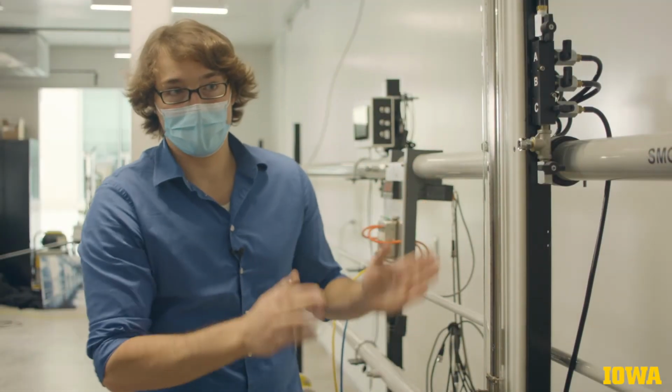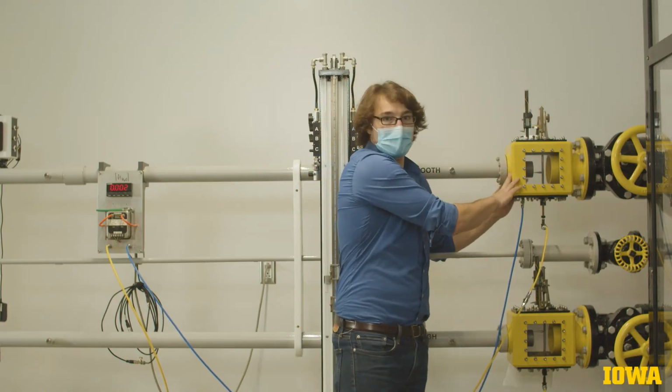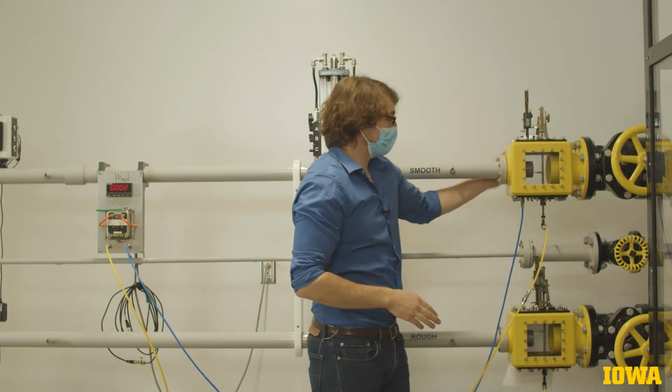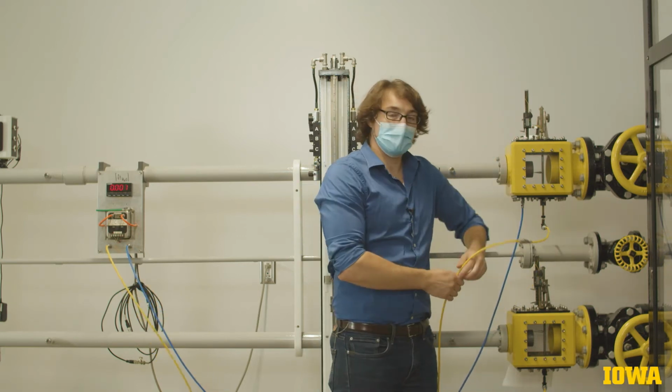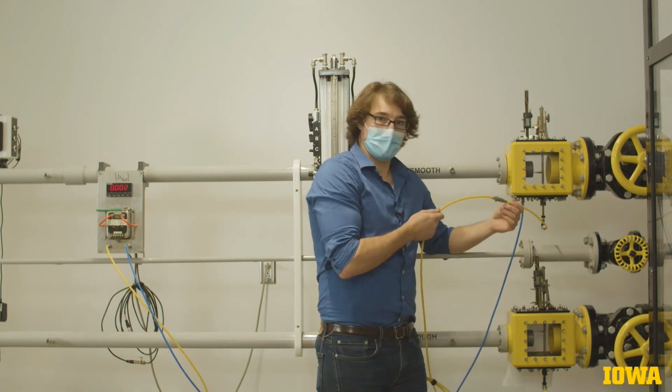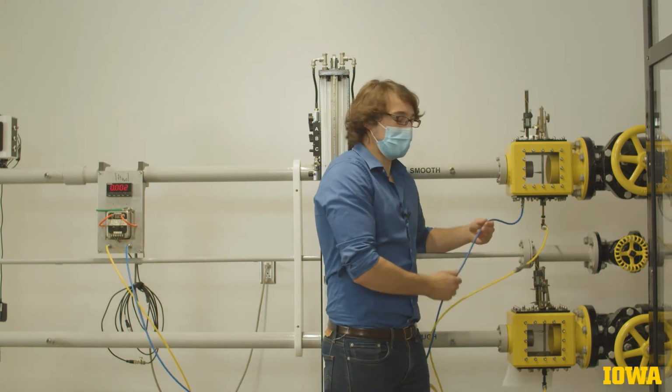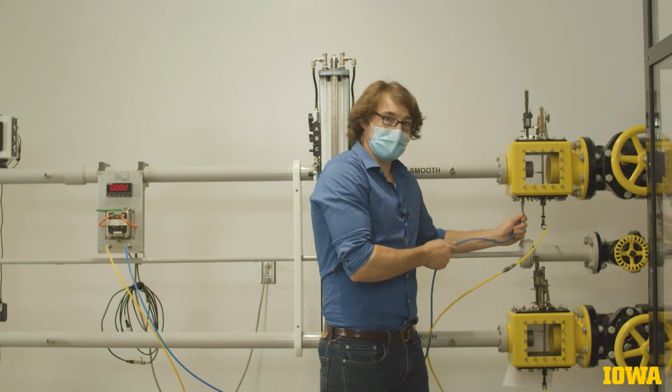Following the measurement of the pressure drop along the length of the pipe, we'll be moving a little bit further down to measure the velocity profile across the pipe using our pitot probe. So, with our second differential pressure transducer, we'll attach the high pressure leg to the stagnation tube and the low pressure leg to the static pressure tube.